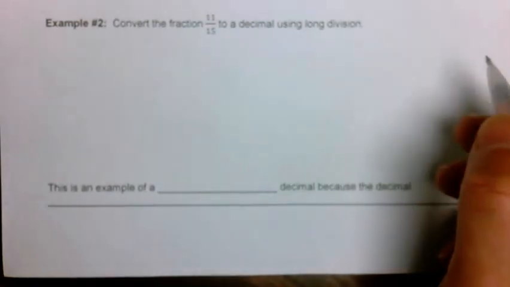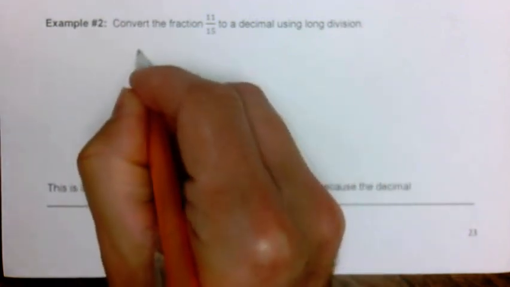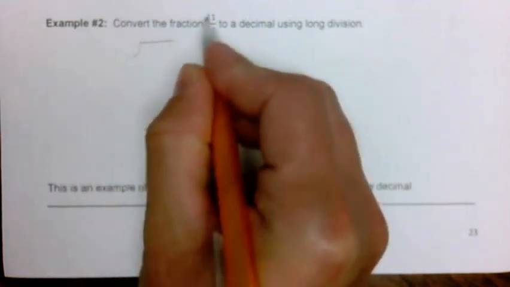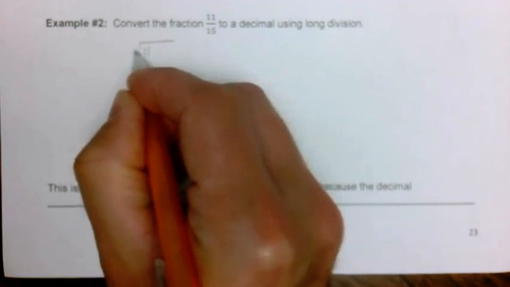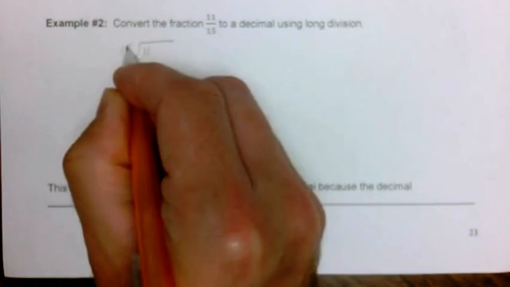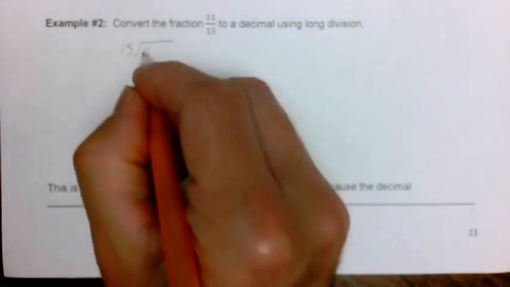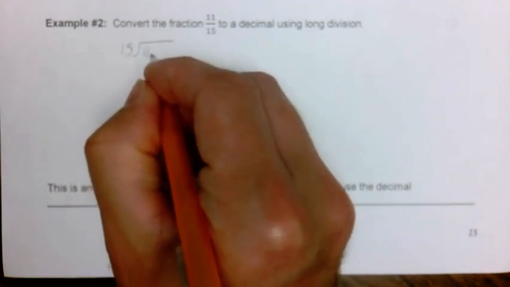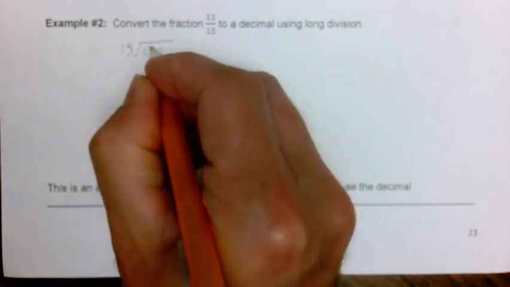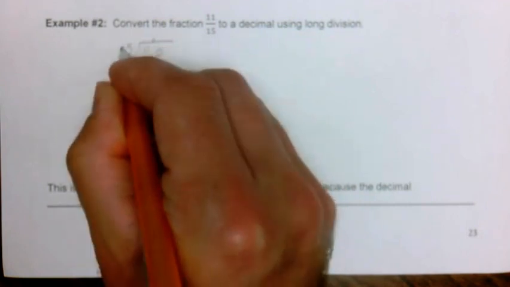In example number 2, we're going to convert the fraction 11/15 to a decimal, again using long division. So I'm going to set up my long division box here. My dividend is 11, that's my numerator, and my divisor is 15. The divisor is already whole, so I don't have to worry about moving any decimal places. 11 is the same as 11 and 0 tenths, so this is where the decimal moves straight up. And 15 does not go into 11 at all, but we do know that 15 will go into 110.